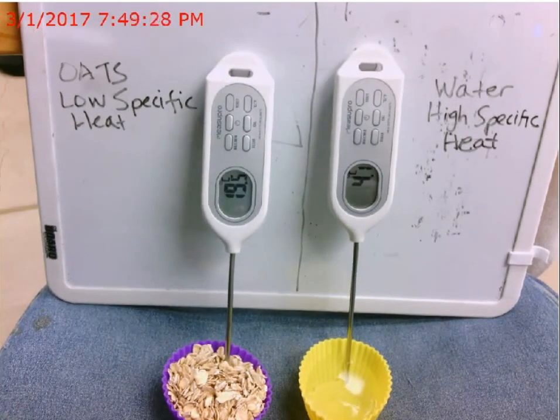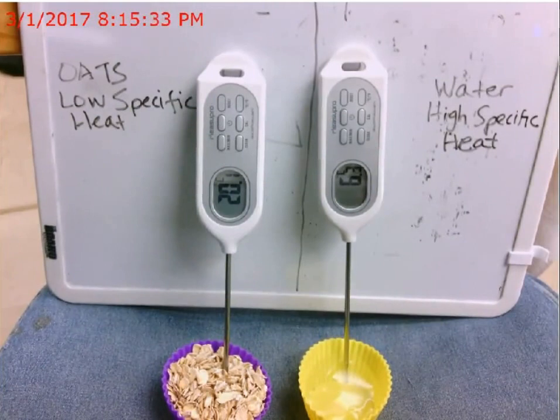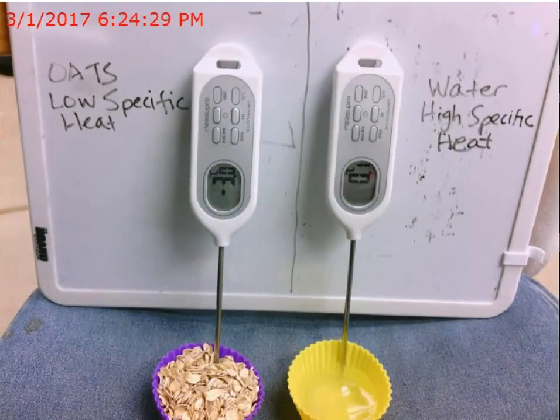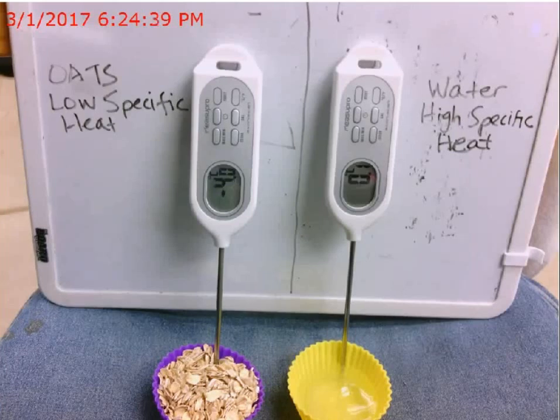Okay, we're finishing up the first cycle. What are you noticing so far? Can you tell what specific heat is impacting? What's different between the low specific heat thermometer and the high specific heat thermometer? Let's watch again, and I'm going to point it out as we go.